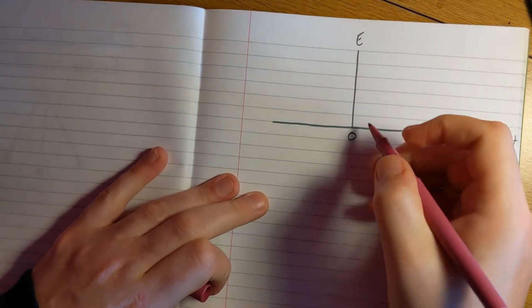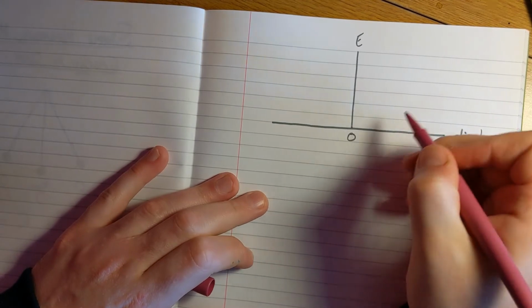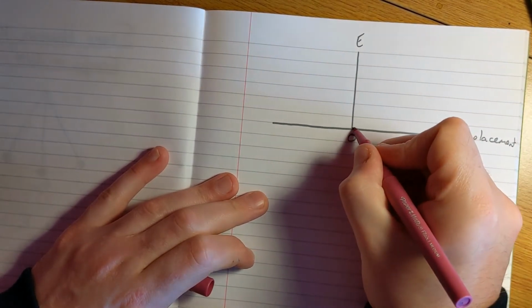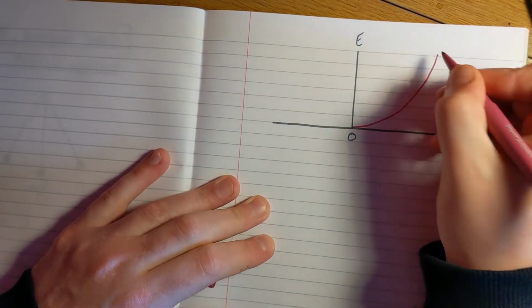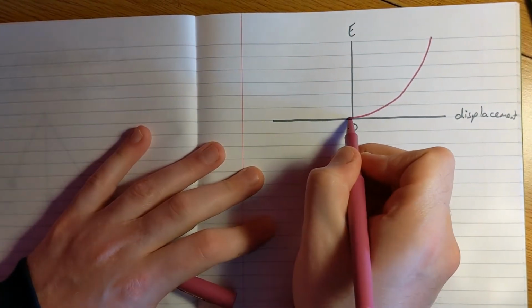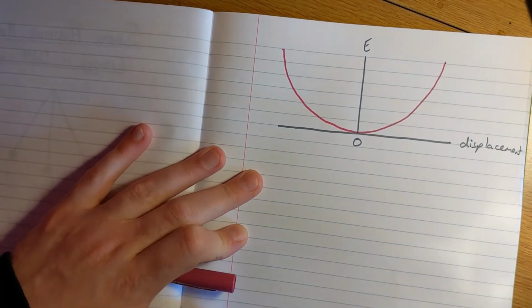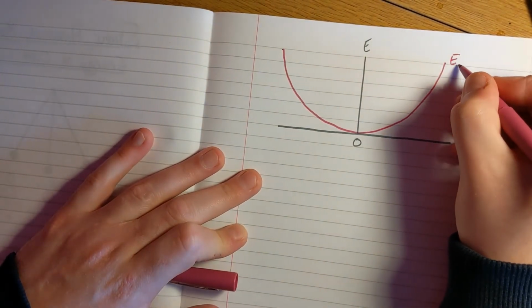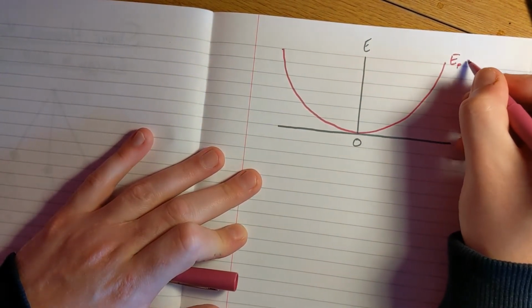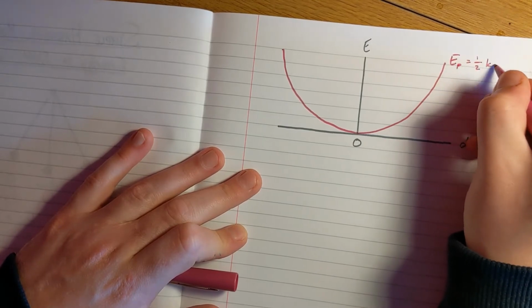So our potential energy goes from 0 up to a maximum at maximum displacement. And that actually goes, with this shape here, like a parabola. Let's see how symmetrical I can do this. That could be better. So that E potential is equal to a half kx squared.